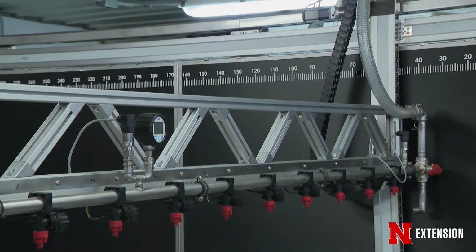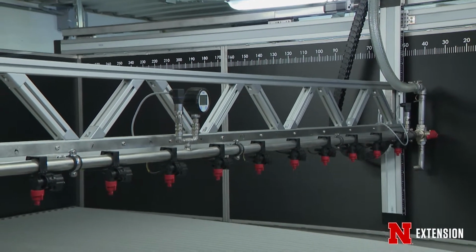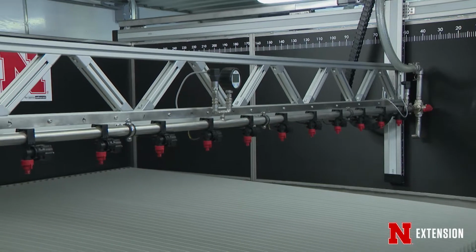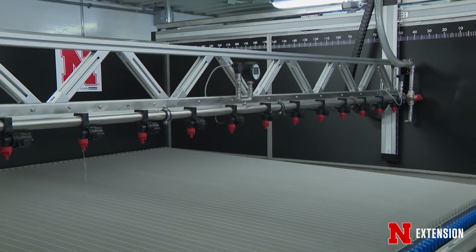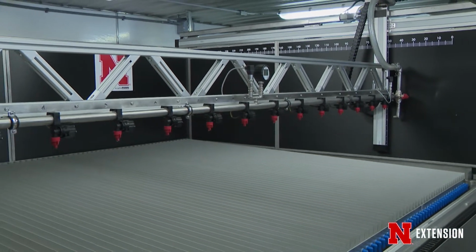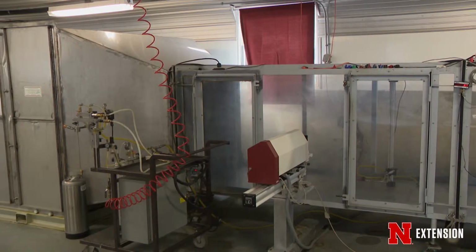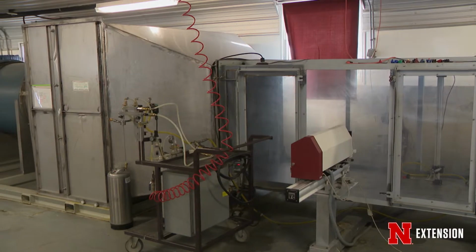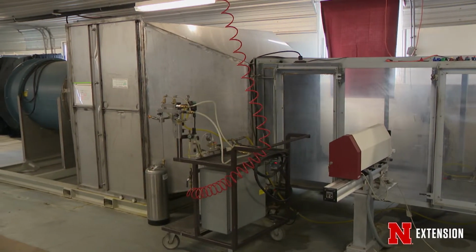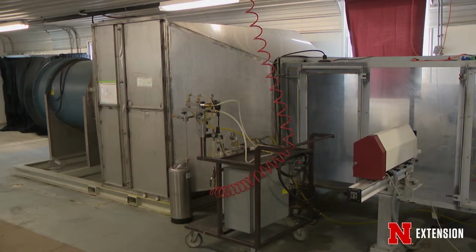So what we're really trying to do is understand how all of those different factors, from decisions that we make in setting up that sprayer, to the environmental conditions, to how that pest might respond to those application techniques, influence the control of that pest in the environment.